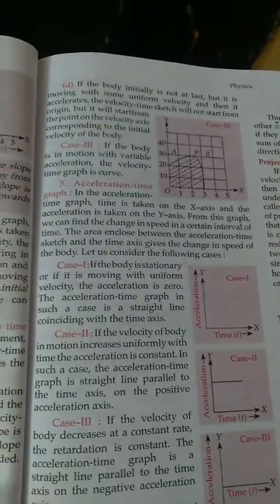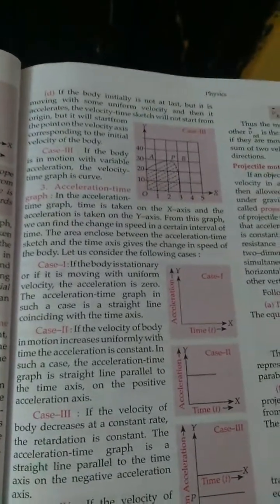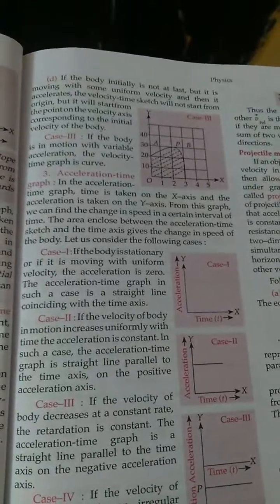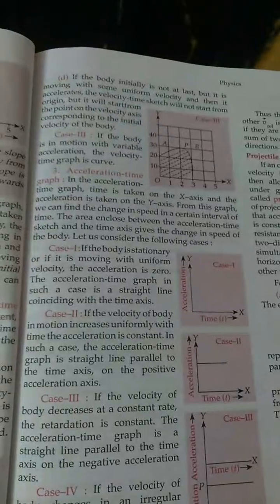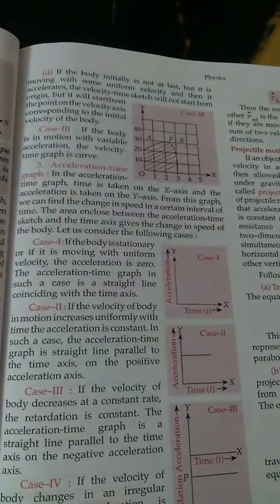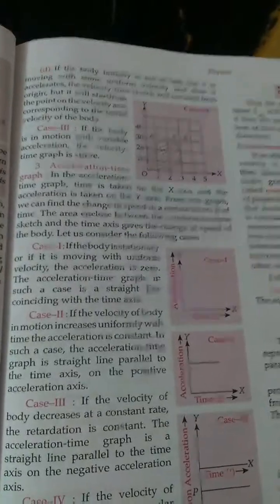In the acceleration-time graph, time is taken on the x-axis and acceleration is taken on the y-axis. From this graph, we can find the change in speed in a certain interval of time. The area enclosed between the acceleration-time graph and the time axis gives the change in speed of the body. Let us consider the following cases.